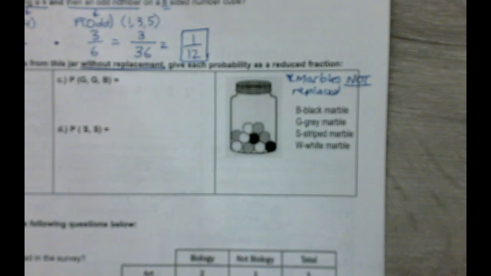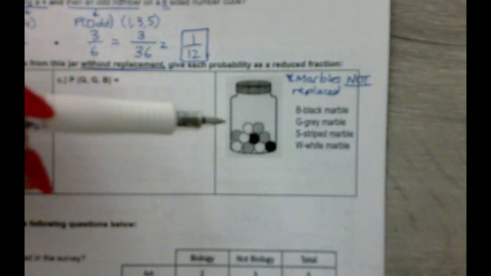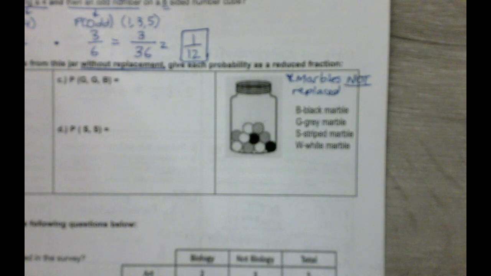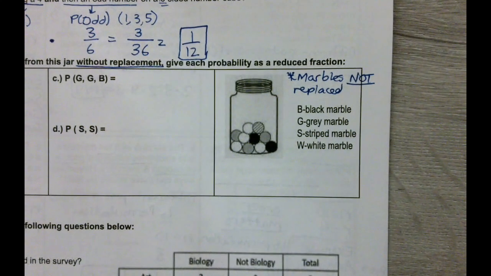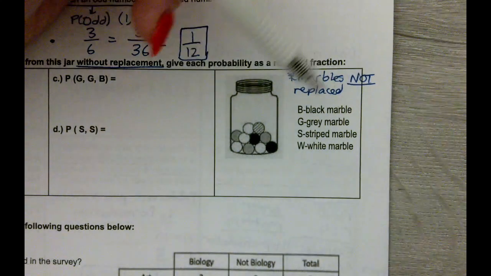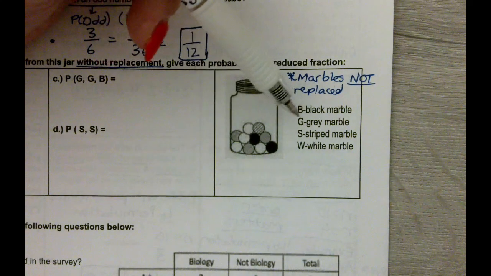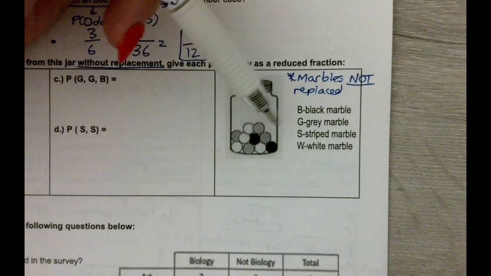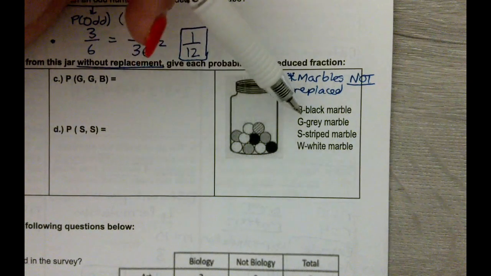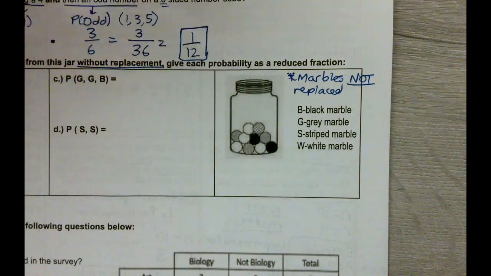Okay. The most important detail, and often you will forget to do this until you try the problem, is you need to figure out how many marbles are in the jar and how many of each type do I have. That's going to make doing the math much easier. So, we have, and this is when you might want to look at the key before you get started, the dark colored ones, those are the black marbles. There's 2 of them.